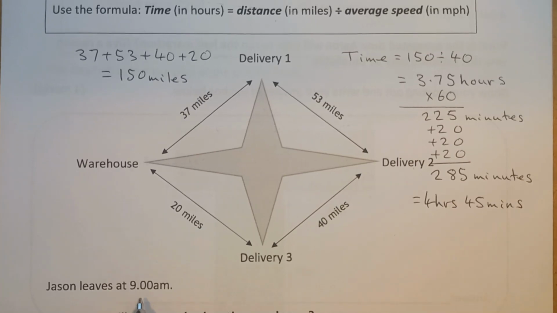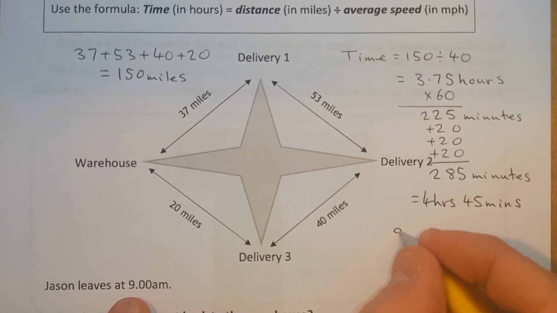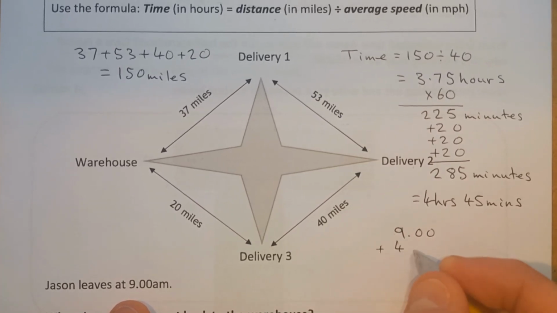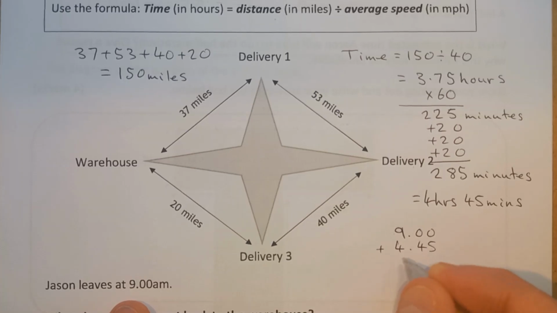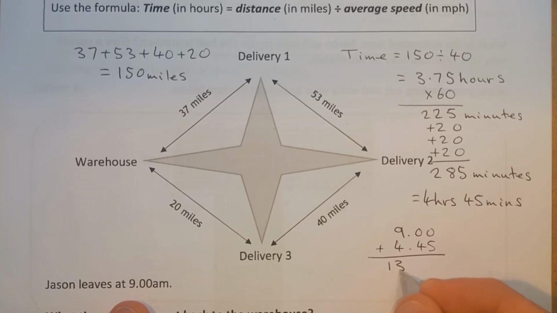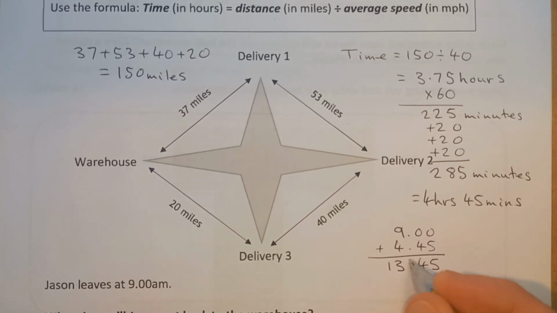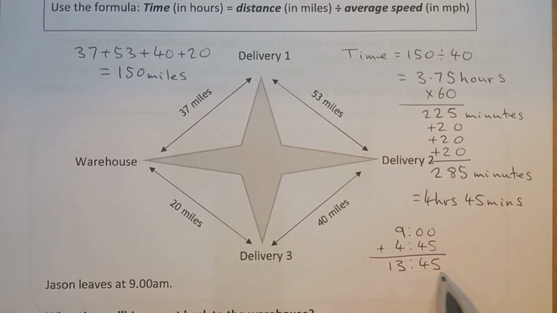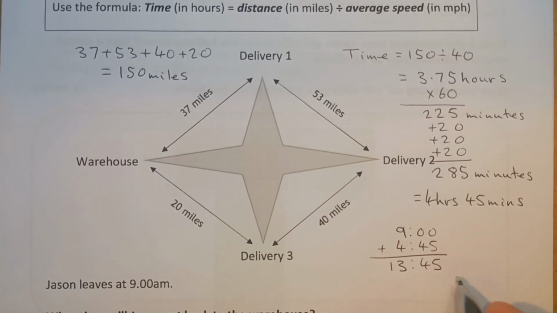Well, Jason leaves at 9 a.m. and we've got no minutes. So what we've got is 9, 0, 0. And we want to add on 4:45. Well, 9 and 4. You can use your calculator, but we've got 13. And this is just going to be 45. I'll do it to show that it's hours and minutes. It's not a decimal. So it's 13 hours, 45. Sorry, this is the time, isn't it? So it's 13:45 o'clock, if you like.